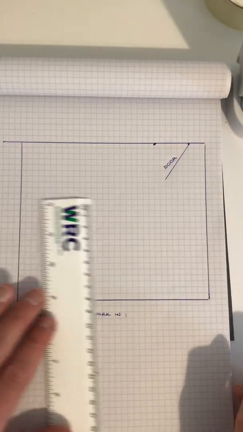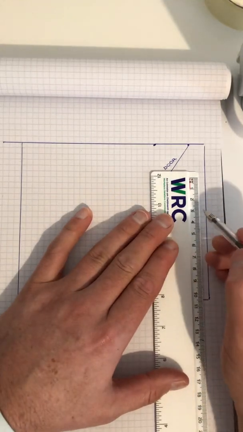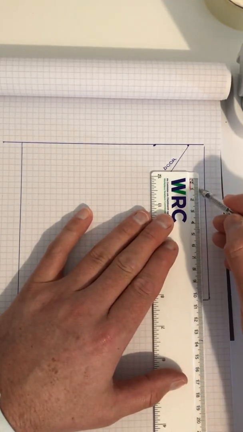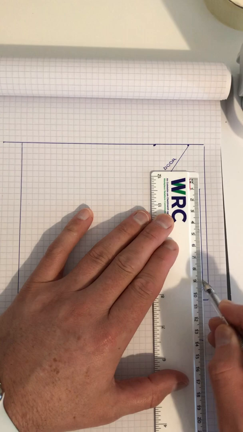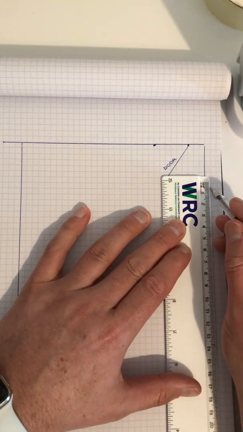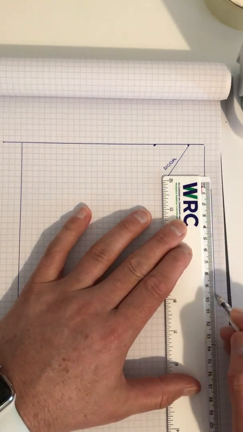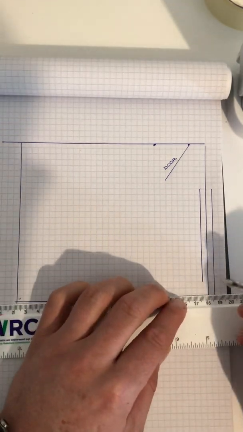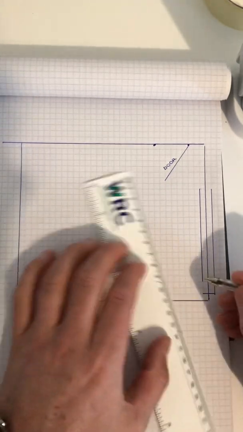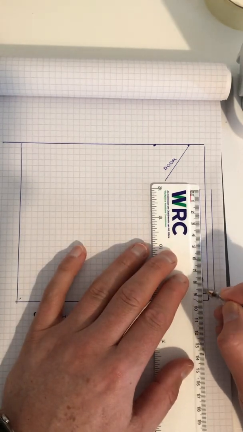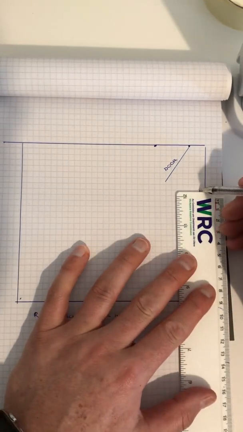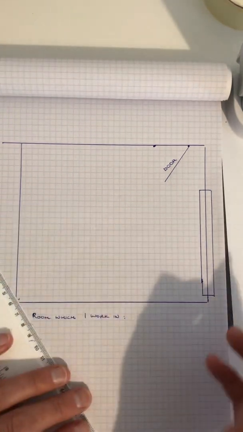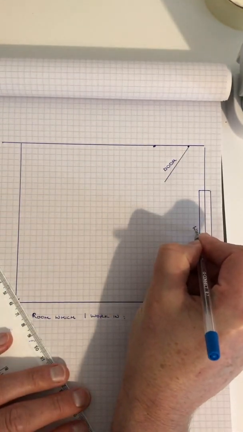And over here is a window. So this is my window. Alright? So window.